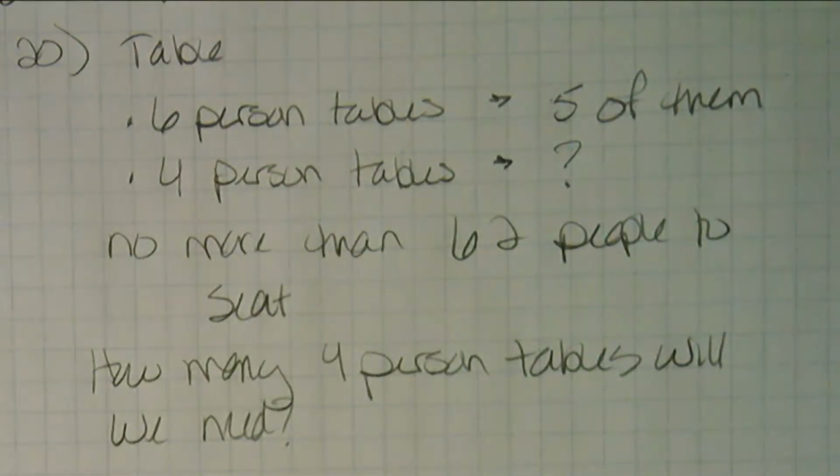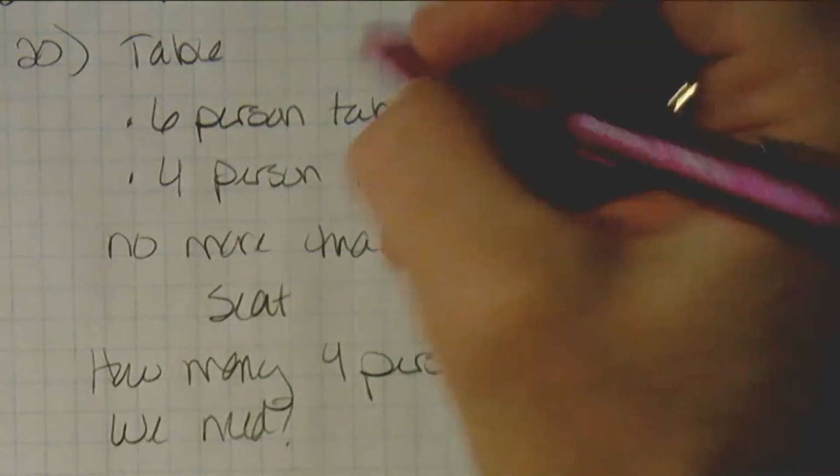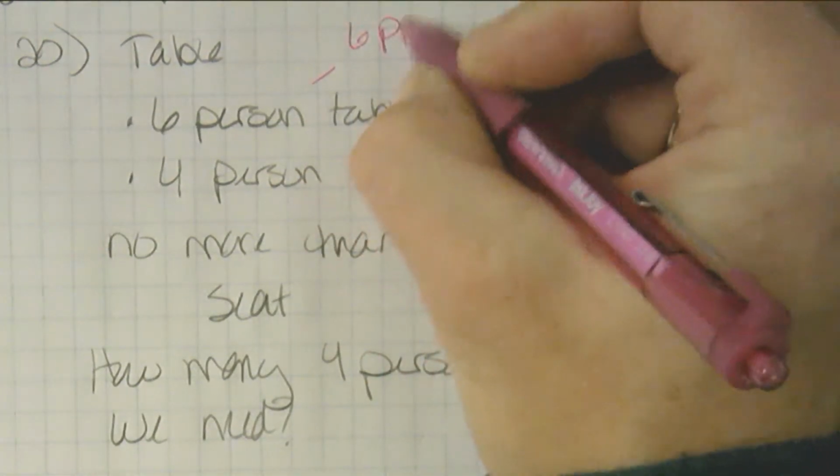How many of you guys see rates up there? Patrick, what do you see? What rates do you see? So what rate do you, put your hands down, what rate do you see? Be specific with me. Give me one of the rates you see. I do agree with you, people per table, but give me a rate. So what is that going to be? 6 people per table, right? So 6 people per table.